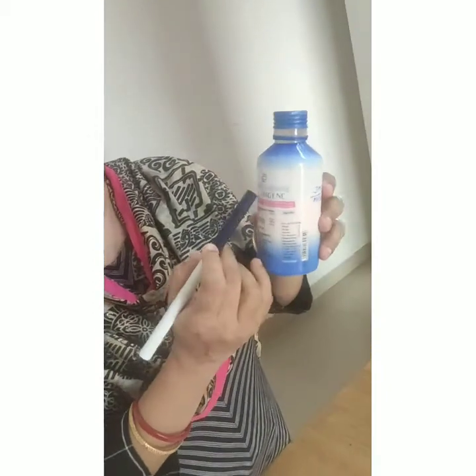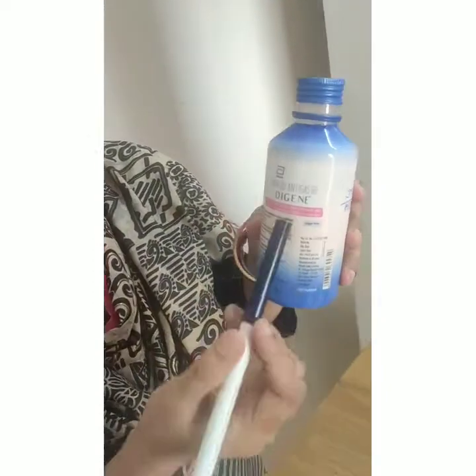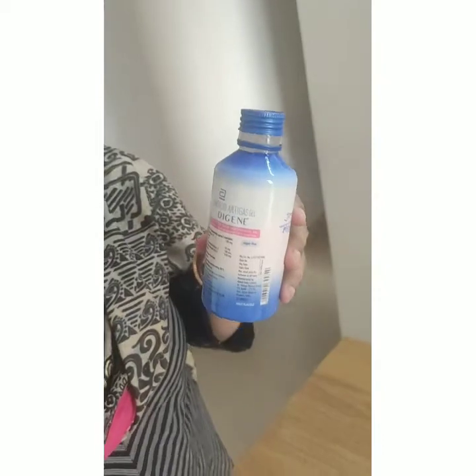But there are other options also. There are bases available in the market. You see this. There is an antacid written here. There are Digene, there are Gelisil, there are Digene tablets also available in the market. So these are common antacids which can be taken to neutralize the acidity problem that you're having.